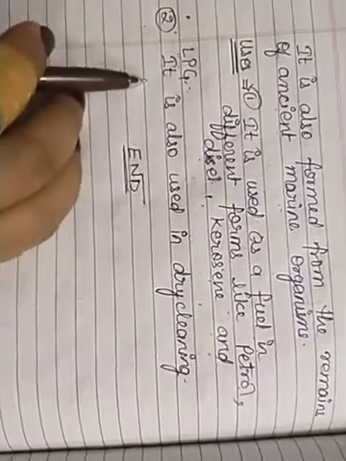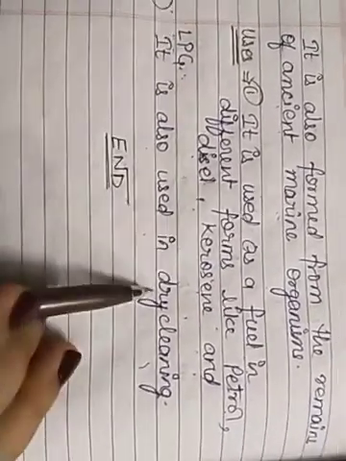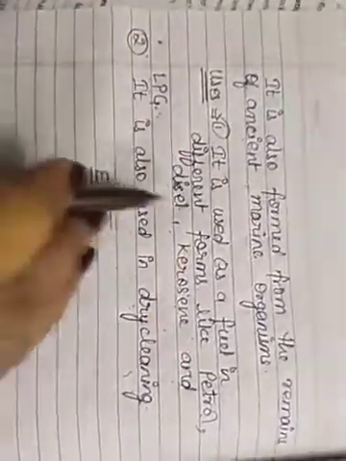Now the second use is, it is also used in dry cleaning. Dry cleaning means our precious and costly clothes, like coats and blazers, are not washed with water. They are cleaned with a dry thing like petrol. Because the cleaning is done by petrol in the dry form, it is known as dry cleaning. Okay, so these are the uses.